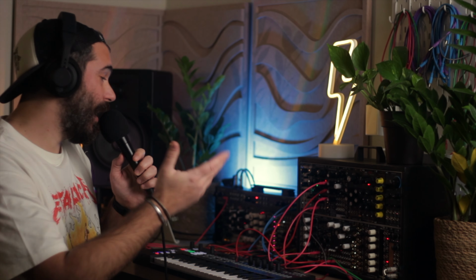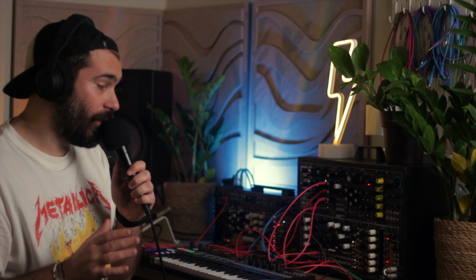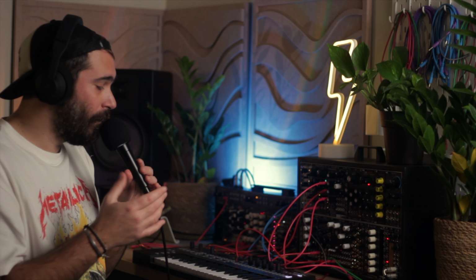So instead of using the OPXY, you can use any sample. You can take any sample from your laptop and feed it into a low pass gate and then trigger it with a gate sequencer. That is really inspiring, really creative, and you can use it to create B sections. You can use it to chop samples in a really rhythmical way. It's a great technique to try out.